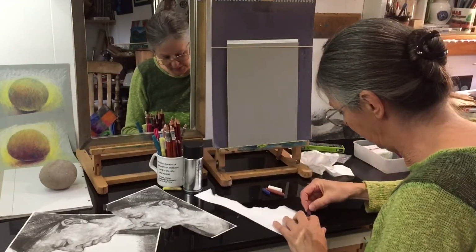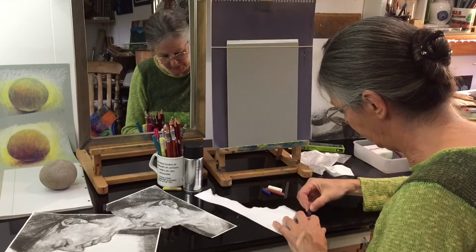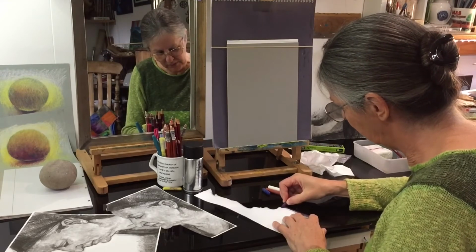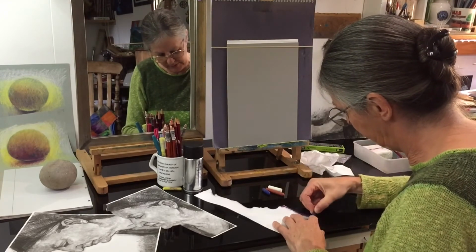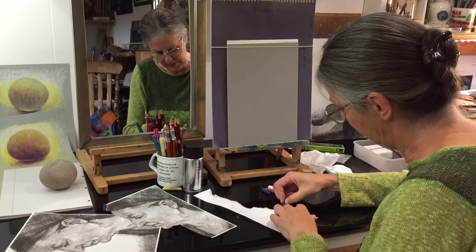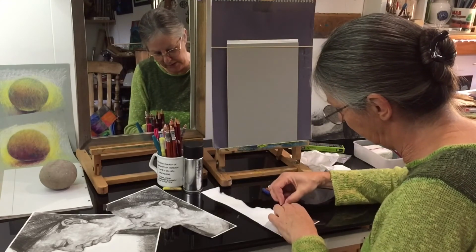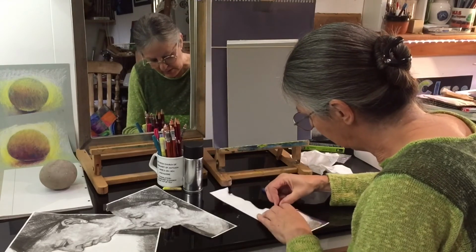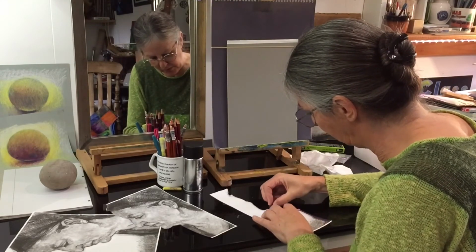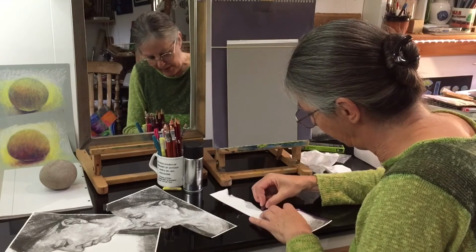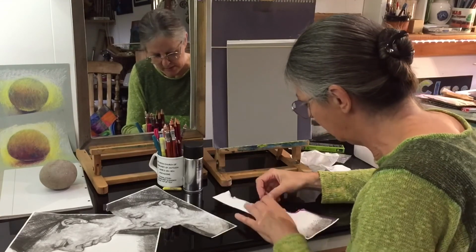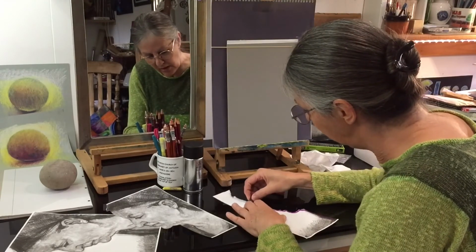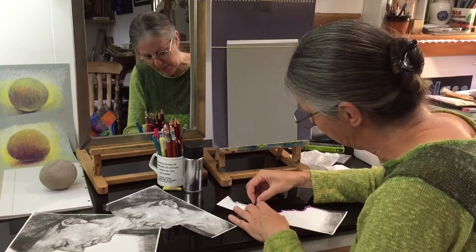So I'm going to start with the purple, and I'm just using my oil pastel to apply some colour along the edge of the stencil. This is just photocopied on ordinary thin weight photocopy paper, but you could also use a thicker weight of thin card, which would make it a bit more robust.